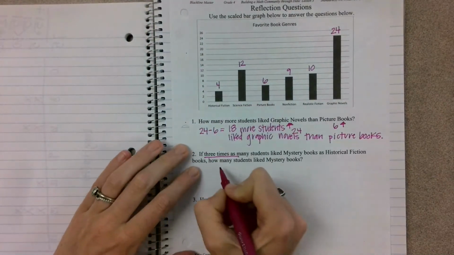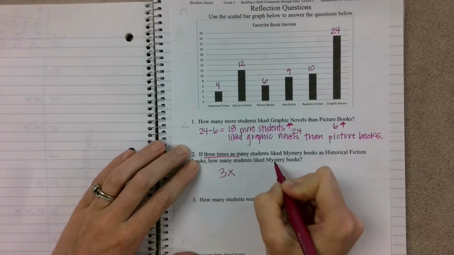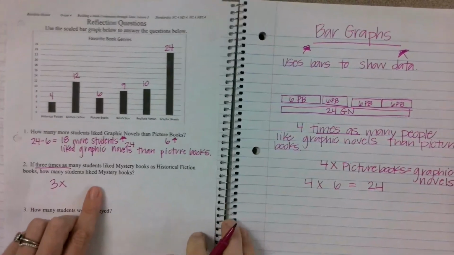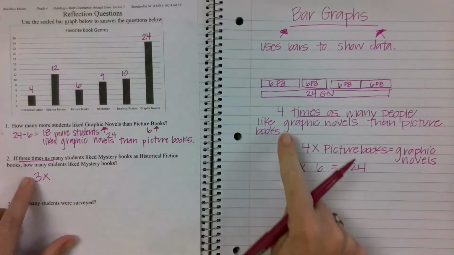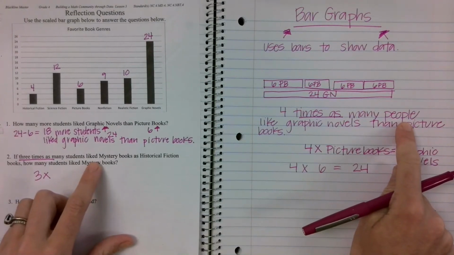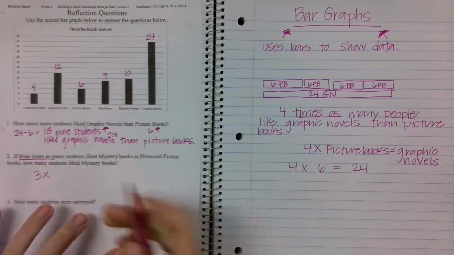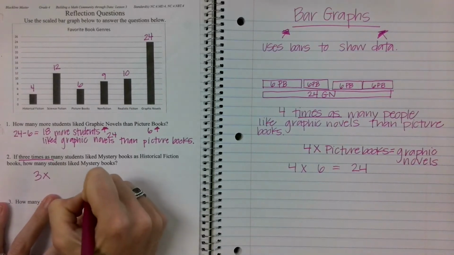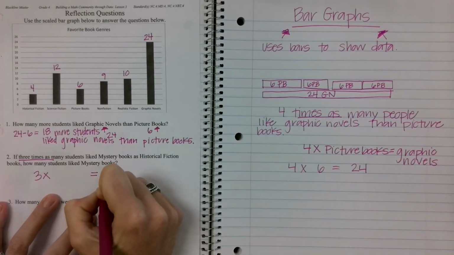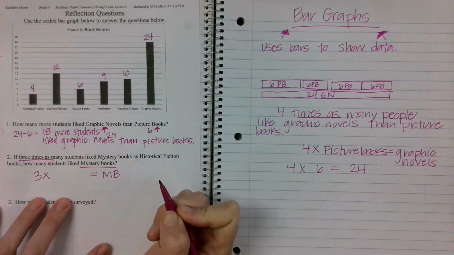So if it says 3 times, so I'm going to put 3 times as many, let's see here, 3 times as many students or people, like I said, mystery books. Here it said graphic novels. So I'm going to put MB for mystery book.